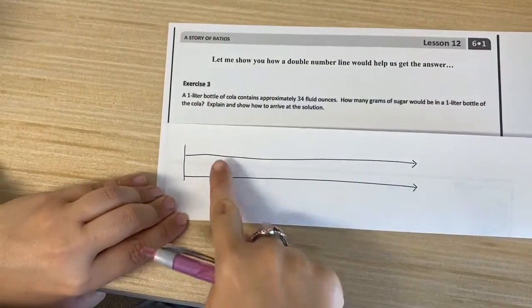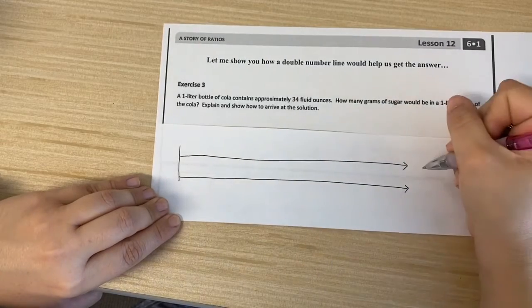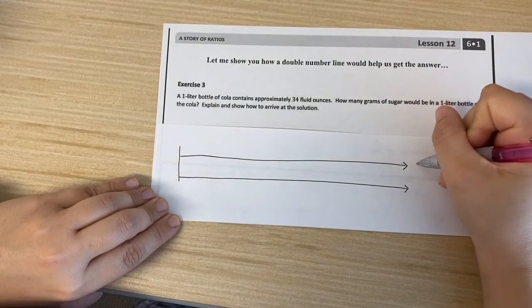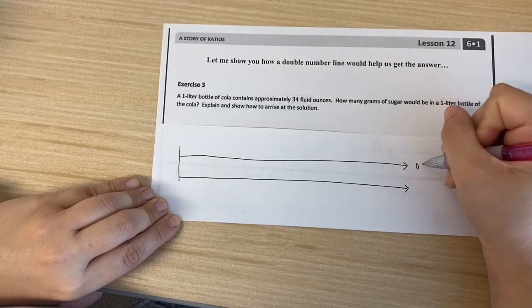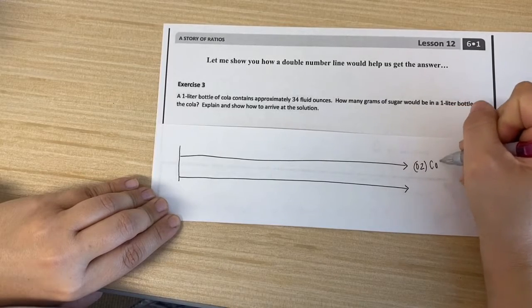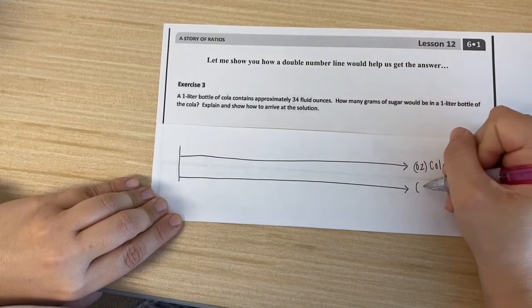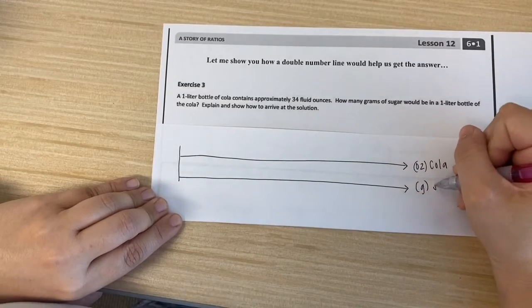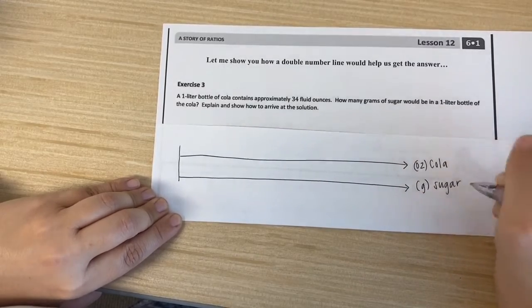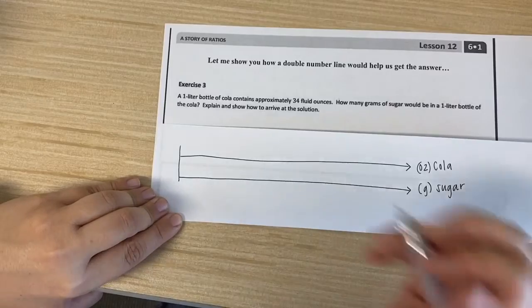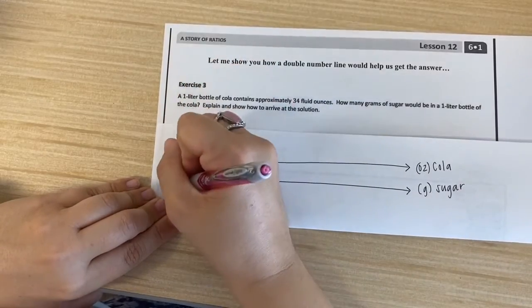So what I've done here is I've made a double number line. This number line is going to correspond with the ounces of cola, and this one is going to correspond with grams of sugar. So the ratio starts at 6 to 20.